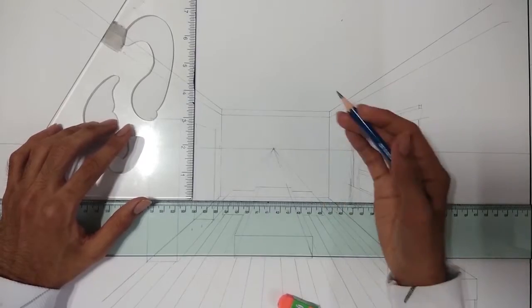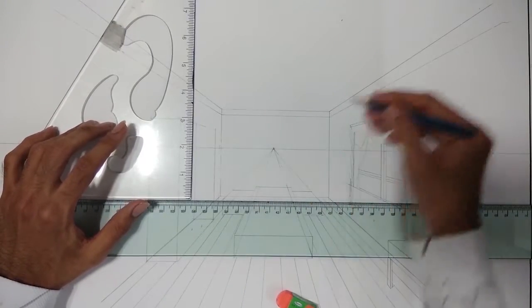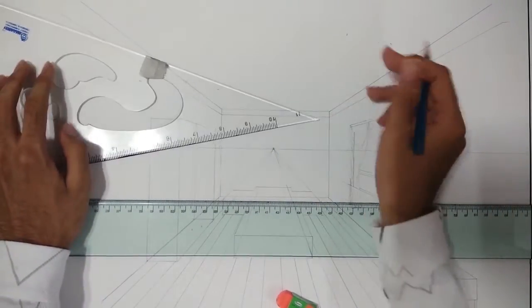Just draw it like we have drawn the box, that is the back wall and these two side lines. Now I am giving a wooden bar over here.